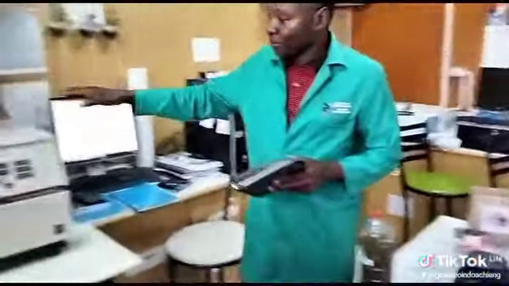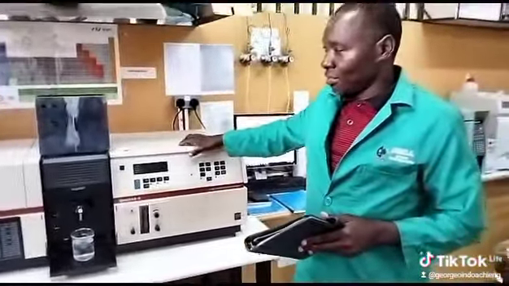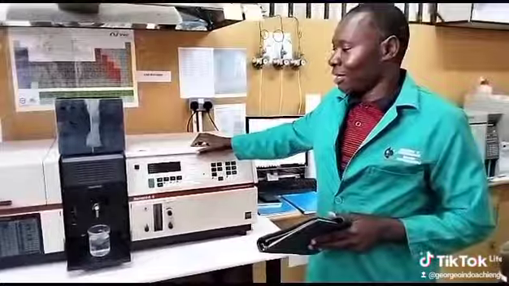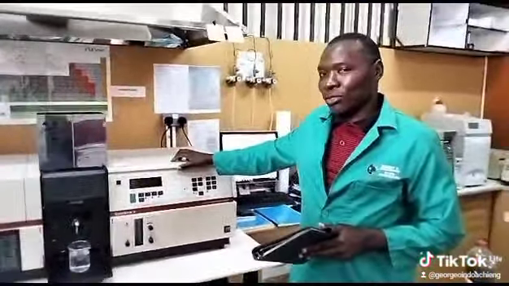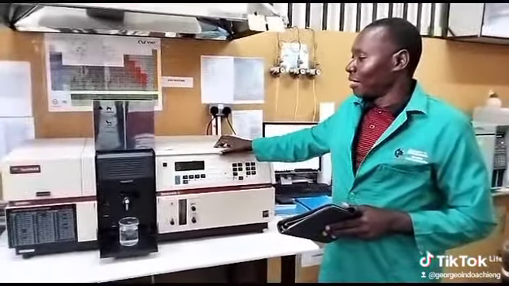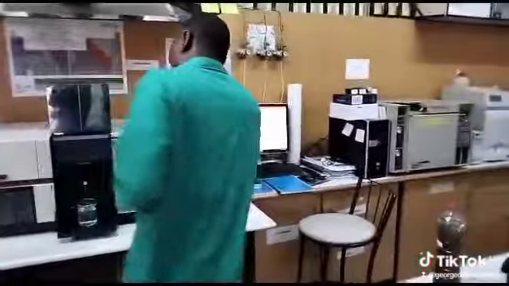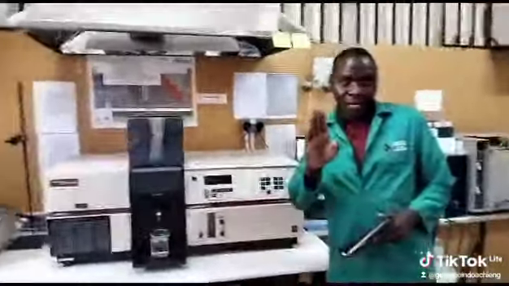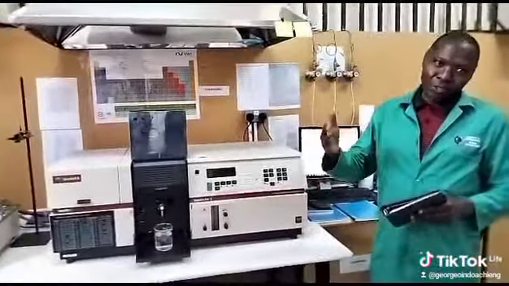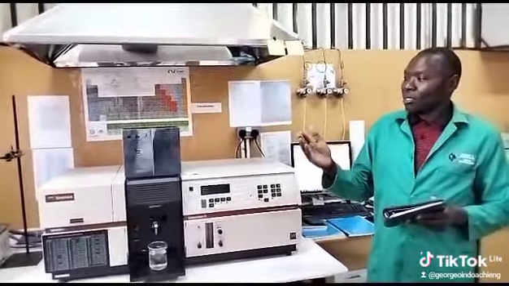Now here we have this equipment. This equipment is known as AAS, Atomic Absorption Spectrophotometer, that of course is used in the analysis of cations. In other words, we're talking about metal ions.